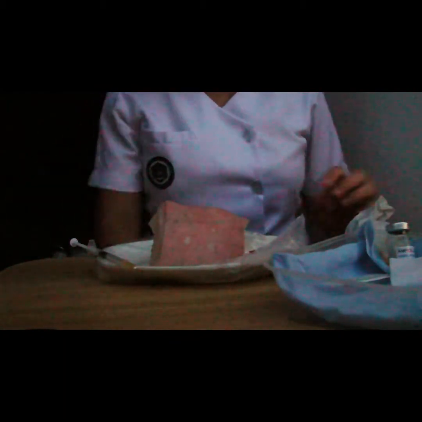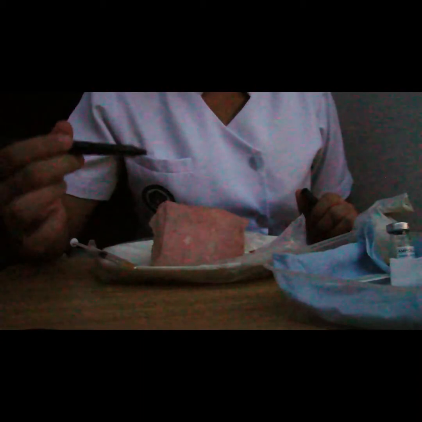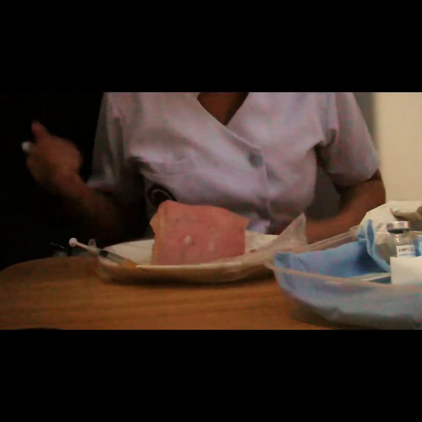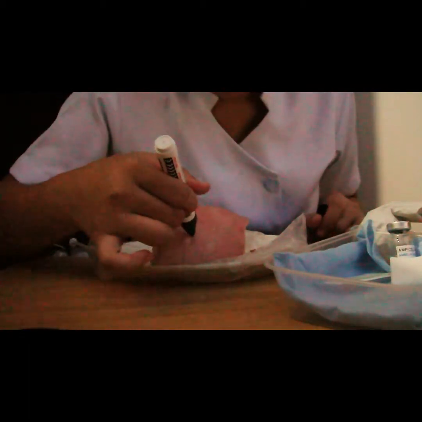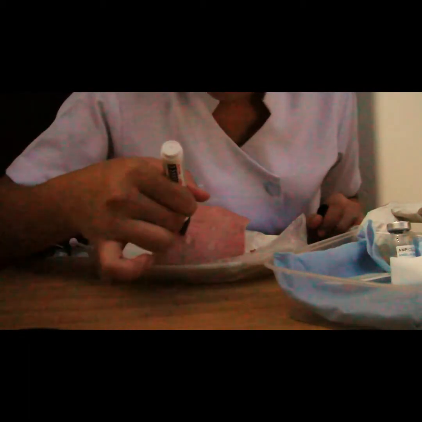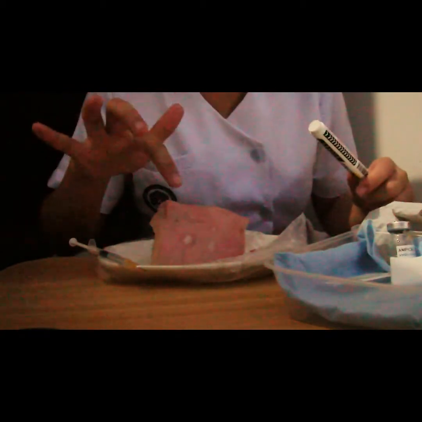And encircle the injection site with blue or black ink to observe for redness or induration per agency protocol. So, since ayaw gumana ng ballpen, basta ko encircle the area, the injection site.